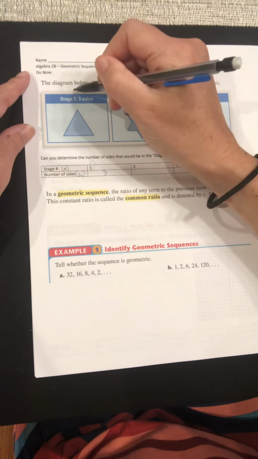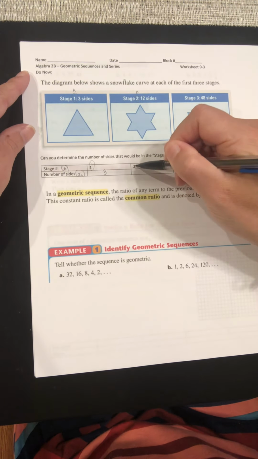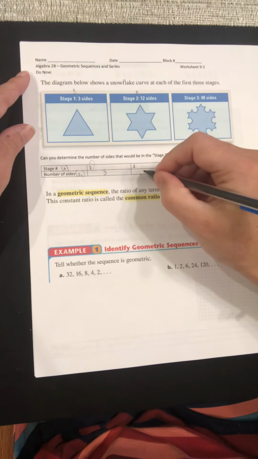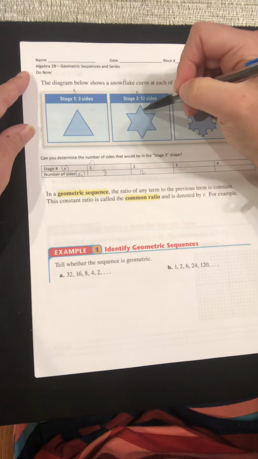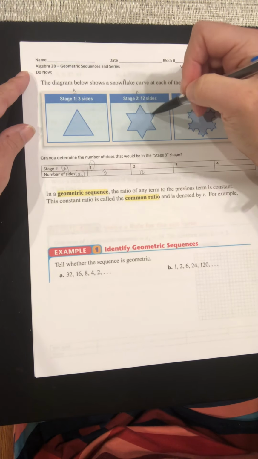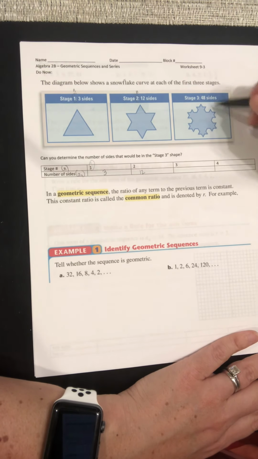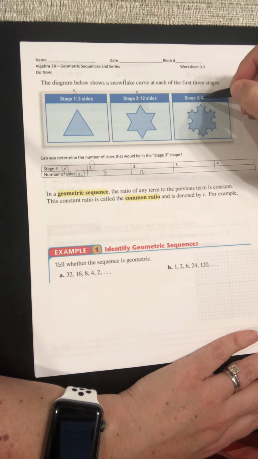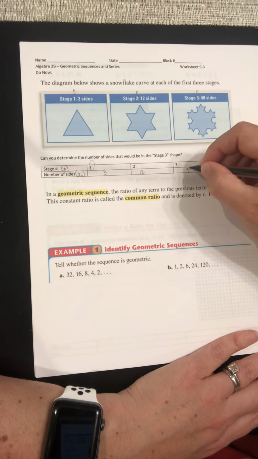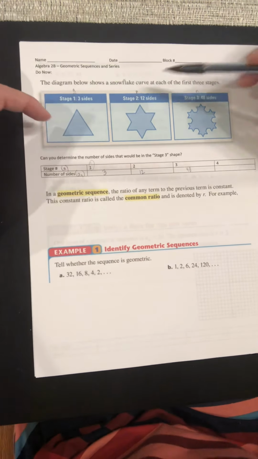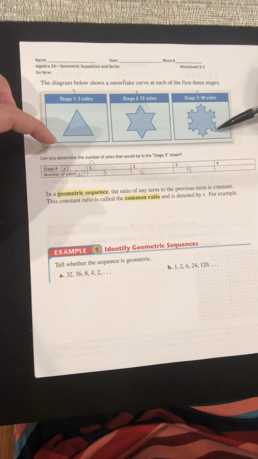When n is 2, then we have 12 sides. So now our shape has not just one triangle, but we have multiple sides here. Then, I don't even know how to create this myself, but stage 3, that's our n again, has 48 sides. So you can see the number of sides are growing, but growing pretty rapidly, okay?